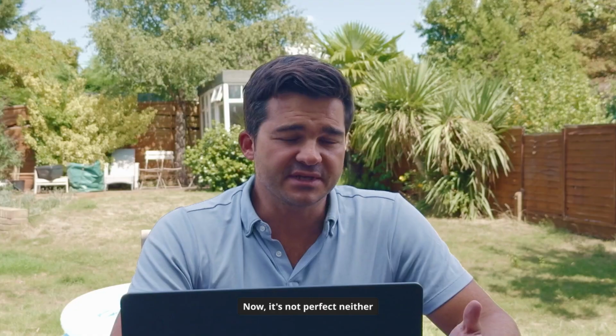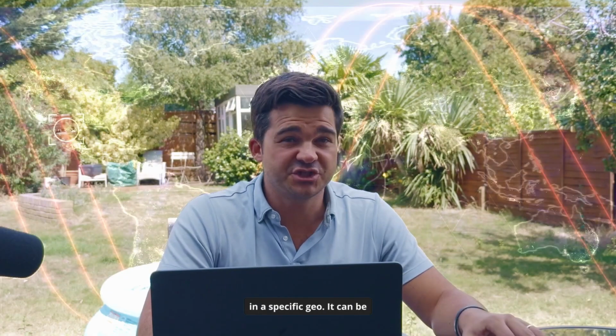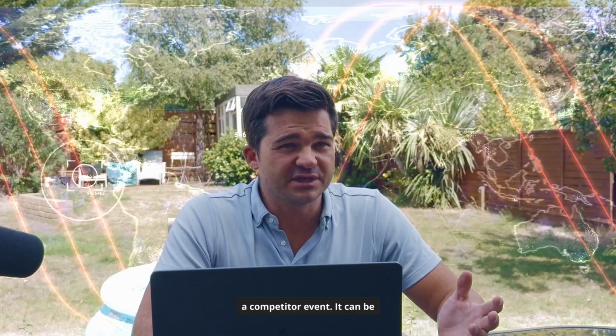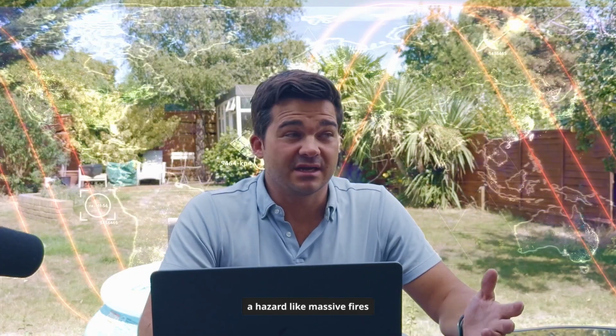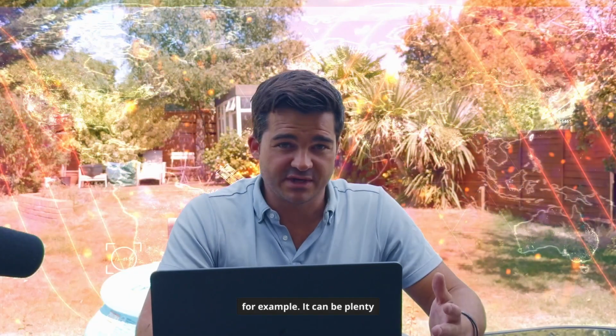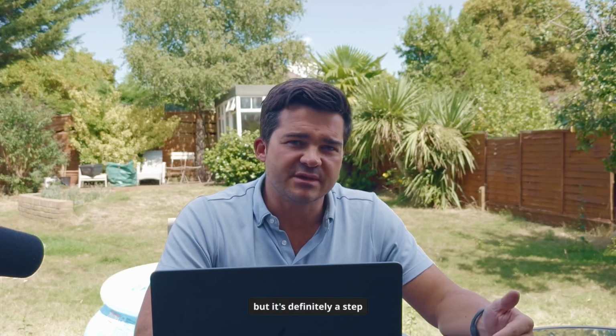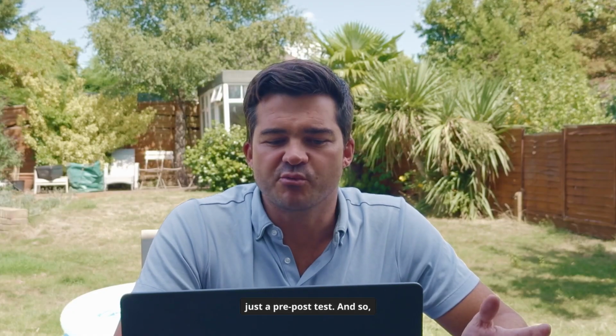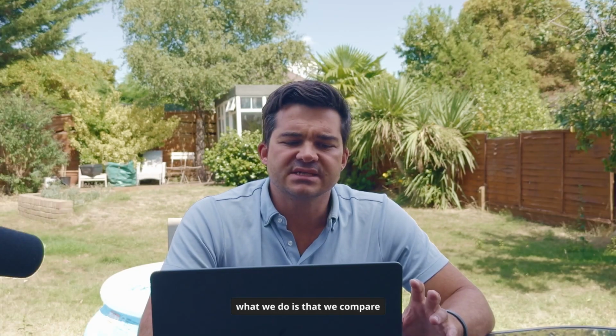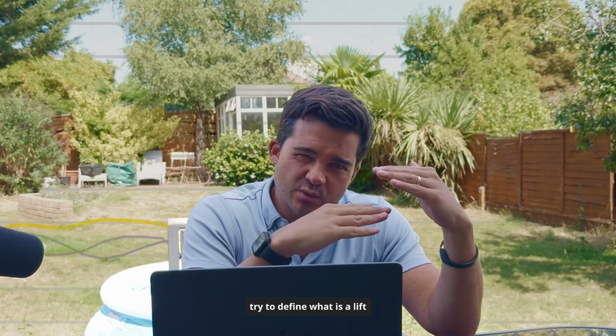Now, it's not perfect either, because you can have, for example, a specific event happening in a specific geo. It can be a competitor event. It can be a hazard like massive fires in California, for example. It can be plenty of things. So the geo is not completely robust either, but it's definitely a step forward, and it's a bit more complex and a bit more robust than just a pre-post test. And so what we do is that we compare the treatment and the control, and we try to define what is the lift within a confidence interval.